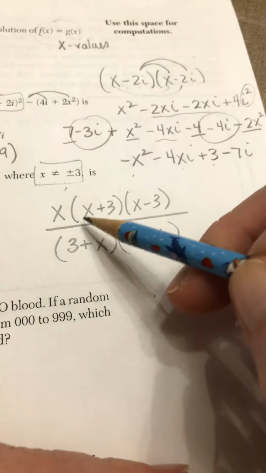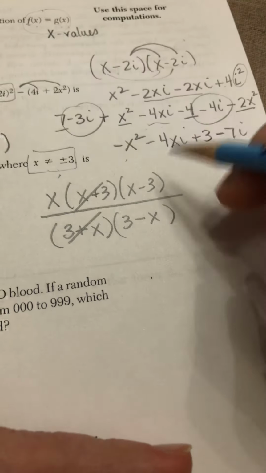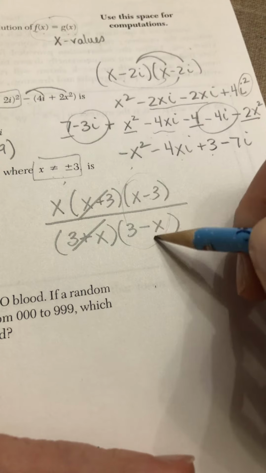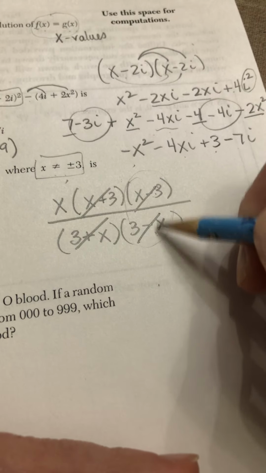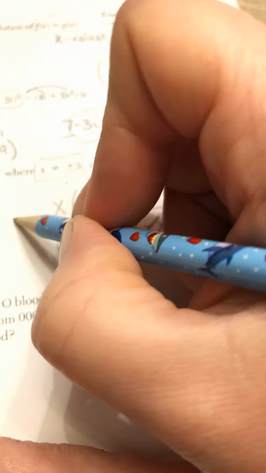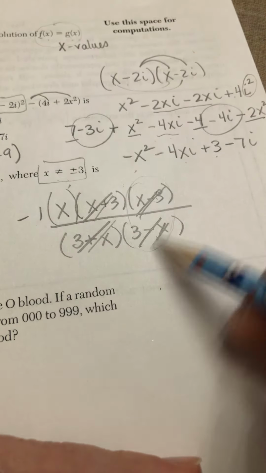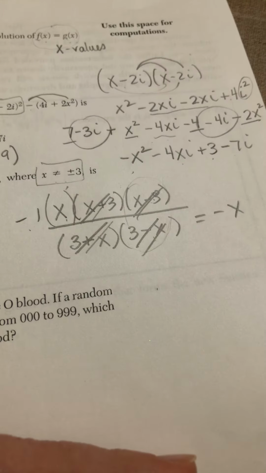All right, here we go. This and this are the same. Okay, you need to know these two, although they are very, very similar, they're not quite the same. When you divide opposites that are negative, you have to leave behind a negative 1. So crossed out, crossed out, crossed out, crossed out, negative 1 times x is negative x.